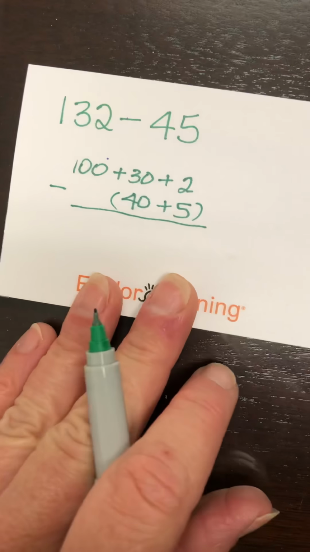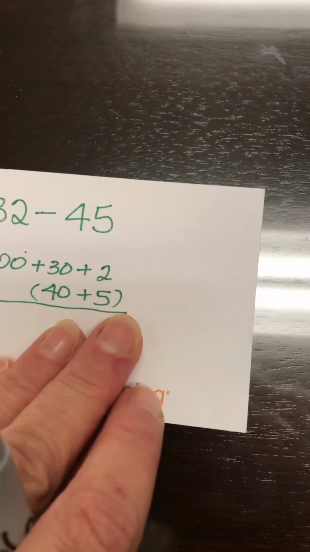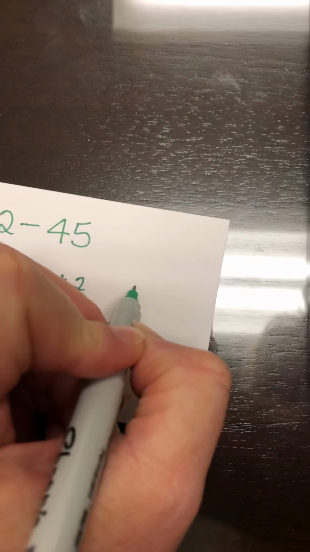That's what that would look like in expanded form. And then you would have to renegotiate how many is in each one of those containers. And that would also get confusing. So let's look at it from the standpoint of what regrouping means.